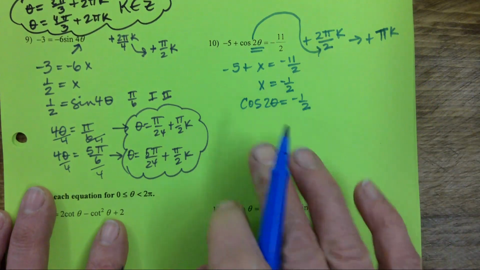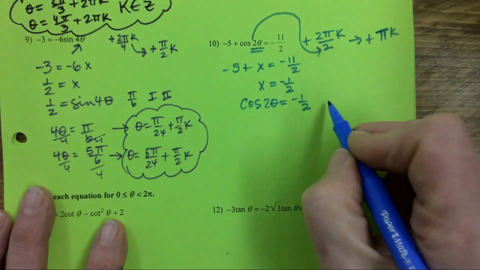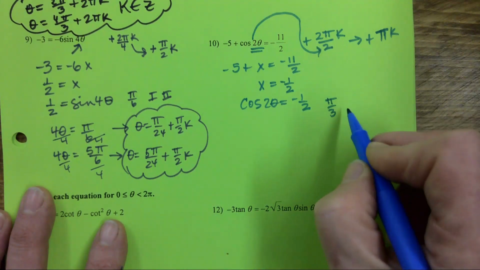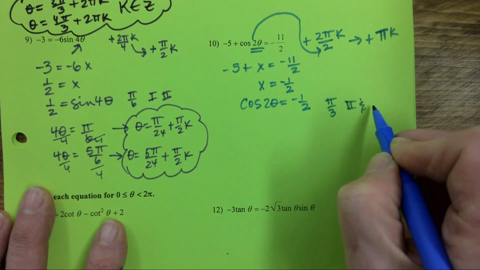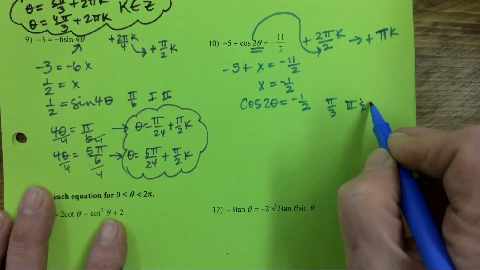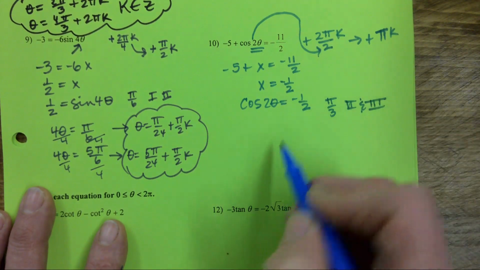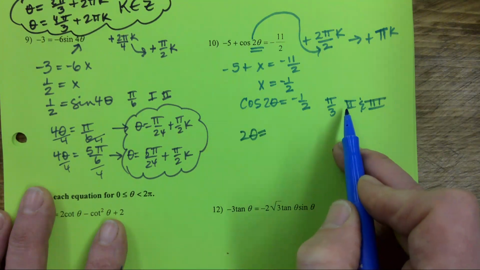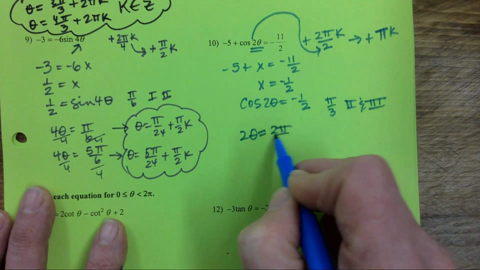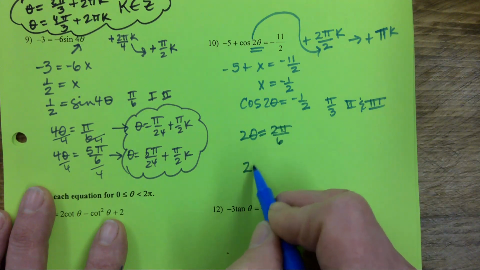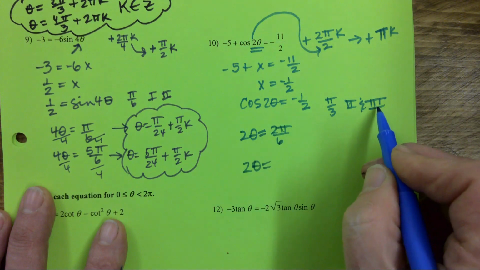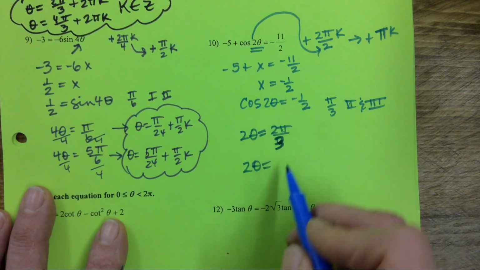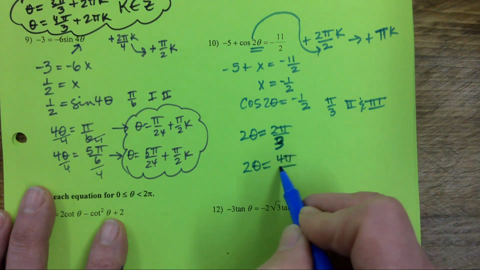All right, so when is the cosine a half? Pi over 3. When is the cosine negative? Second and third, yep. So 2 theta is, second quadrant pi over 3 is 2 pi over 3. And 2 theta is the third quadrant pi over 3, which is 4 pi over 3.